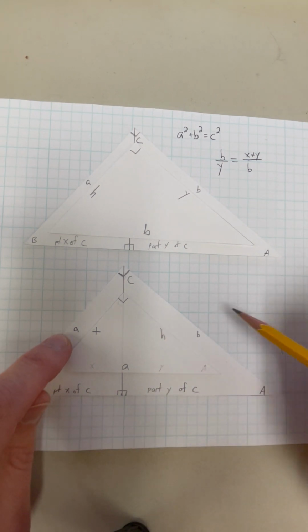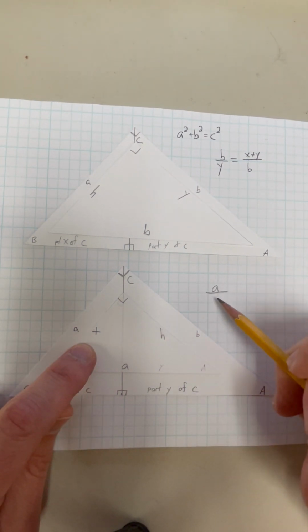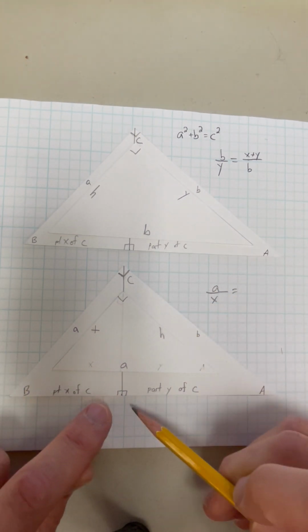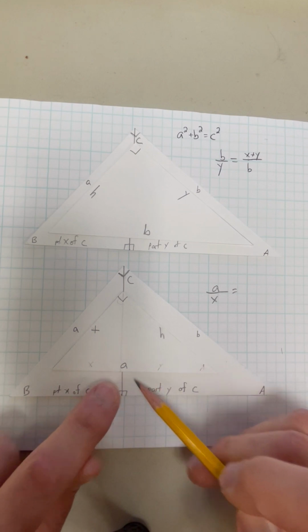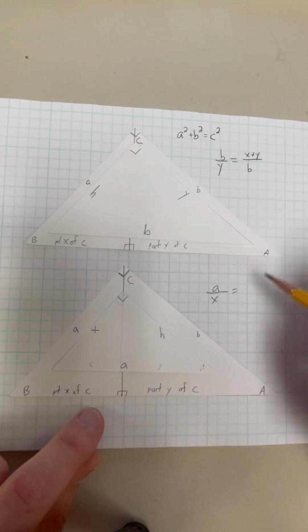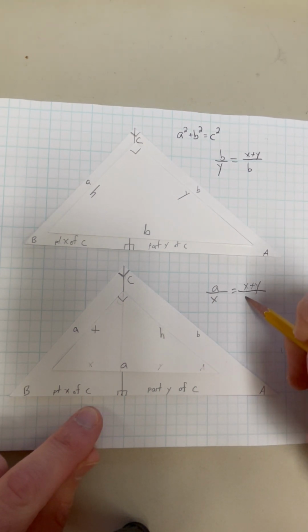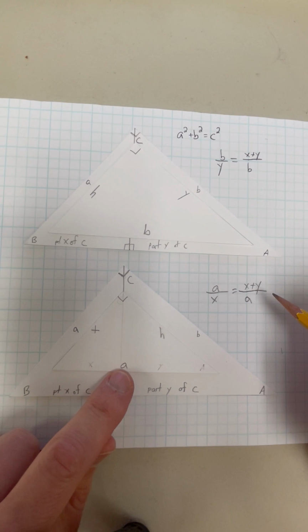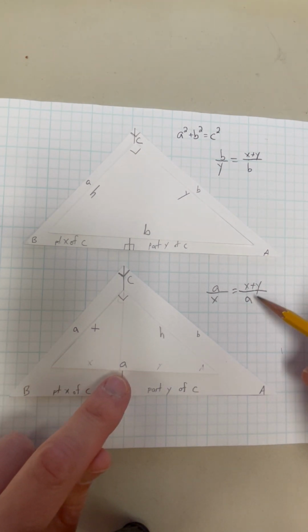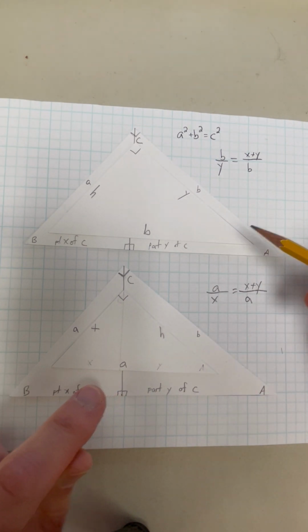So the bigger triangle A is to part X as, well, here is X plus Y is related to A, right? This whole side is similar to side A. So X plus Y is similar to the small side A. So this is big side A, and this is small side A, right? So we have two proportions. Hopefully you get that.